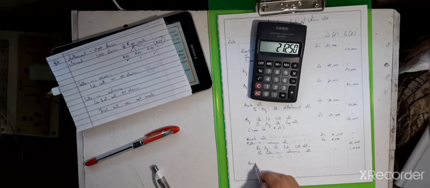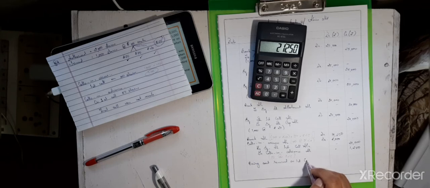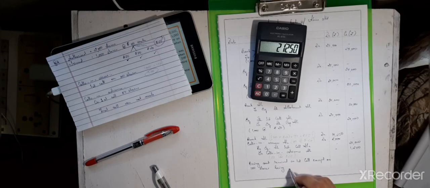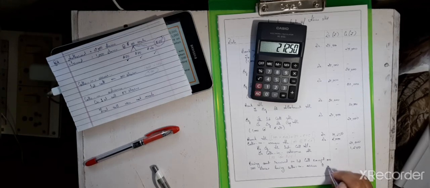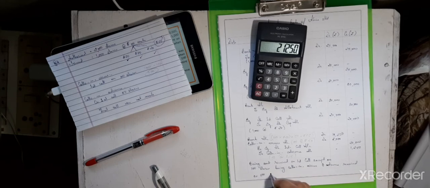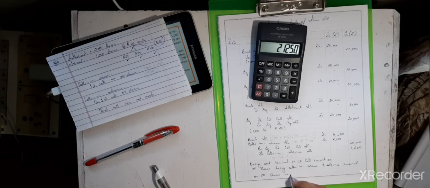Let me just write the narration here, being amount received on first call except on 100 shares being calls in arrears, and advance received on 500 shares as well.